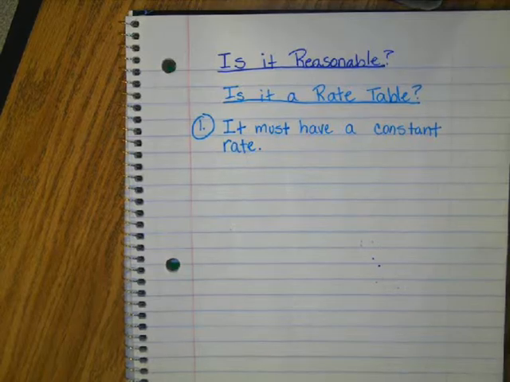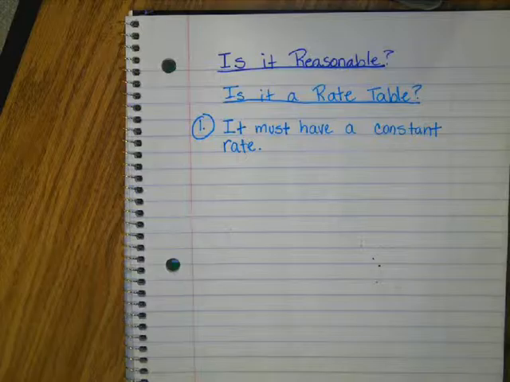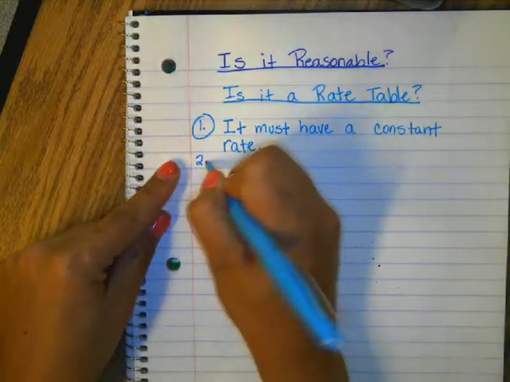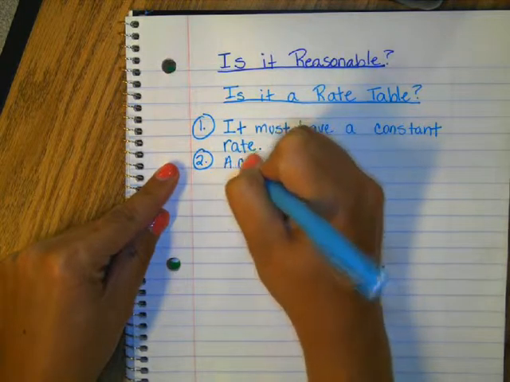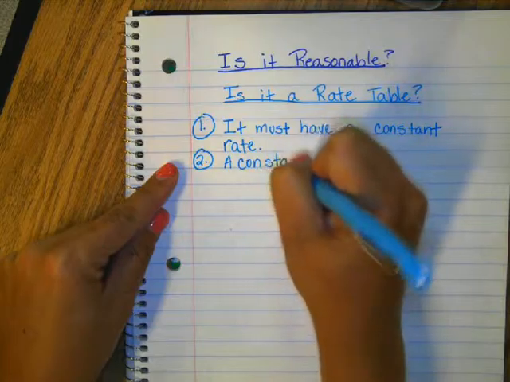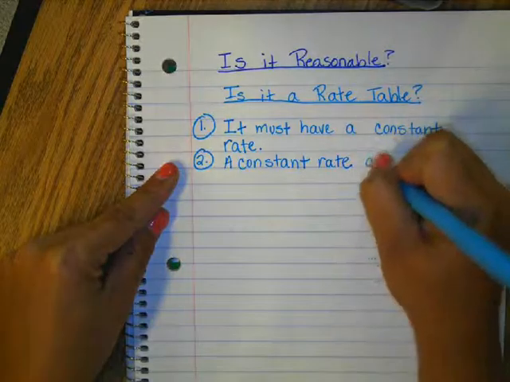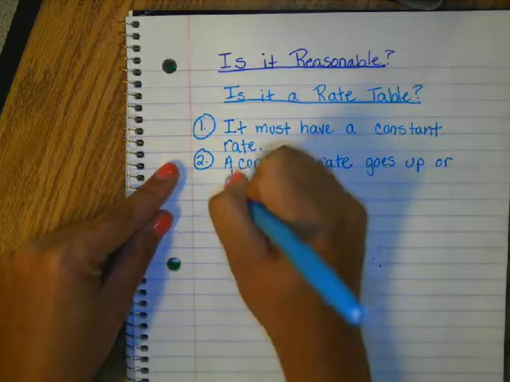What does that mean? It's like it stays the same like it was last time, or maybe down. Right. So for number two, I want you to write a constant rate goes up or down by the same amount each time.